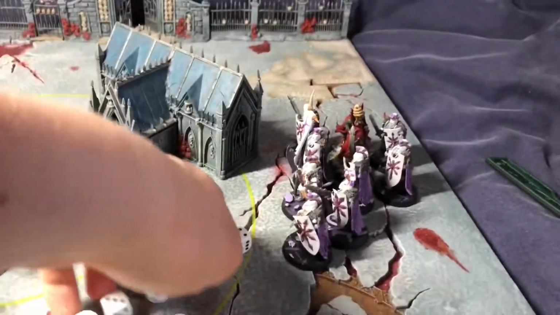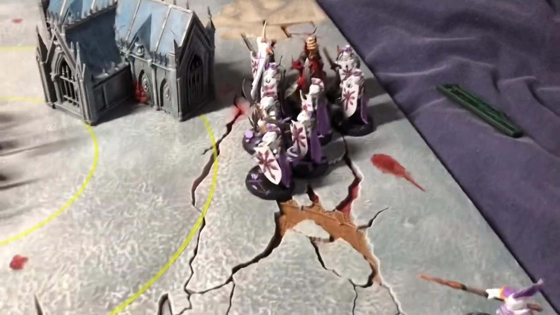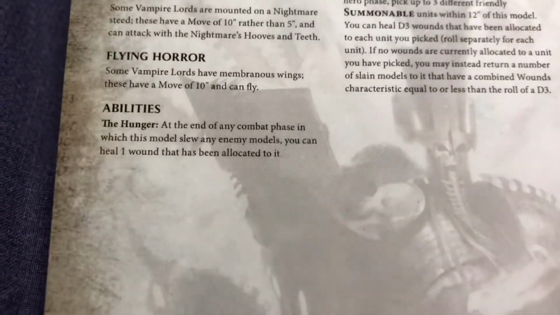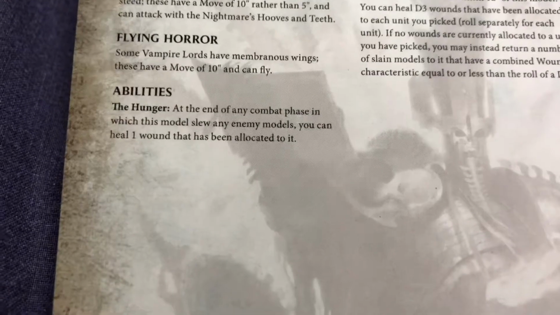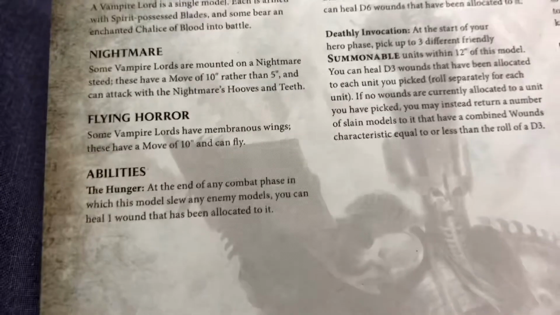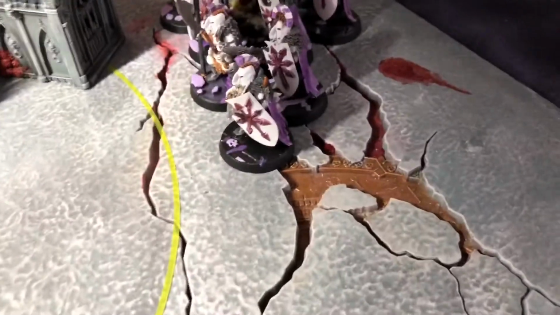So what this means is that it's going to be the end of the combat phase as well, as we've got nothing in range to attack, and both things over there have attacked. Now, if we go back to her abilities for the Vampire Lord, she has actually got the Hunger. That means at the end of any combat phase in which this model slew any enemy models, you can heal 1 wound that has been allocated to it. And as she killed 2 Chaos Warriors, she slew an enemy model. So the 2 damage she took, she is only going to take 1. So we are going to use the dice to count up her damage here. We are just going to put a 1 on her damage there so we can keep track.